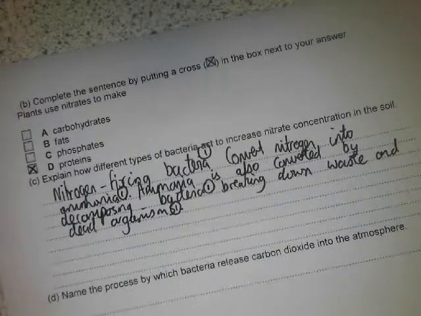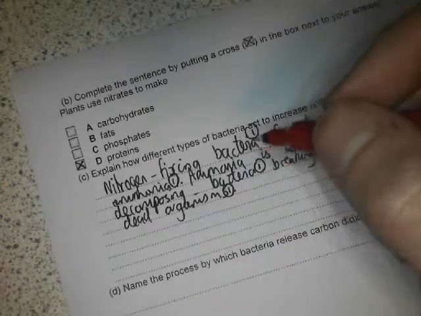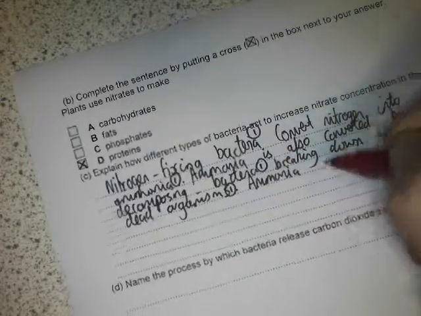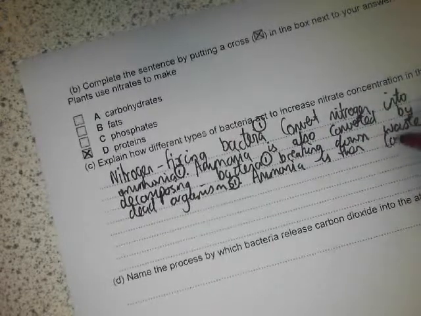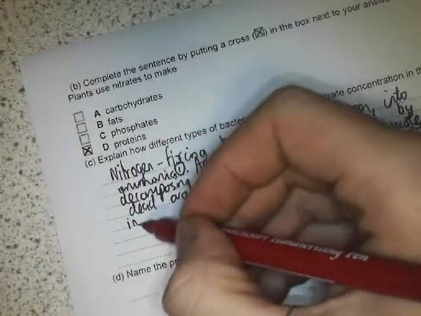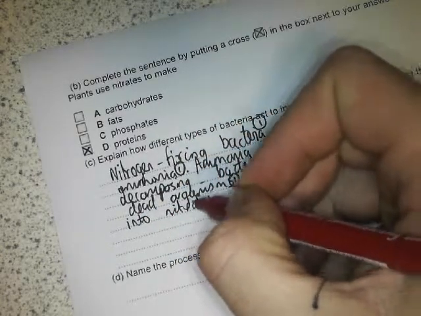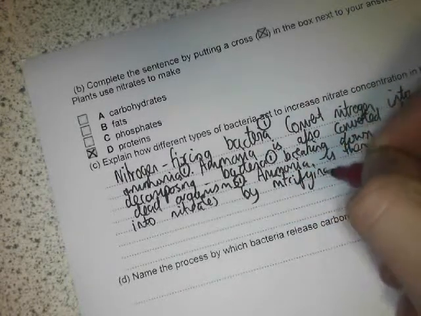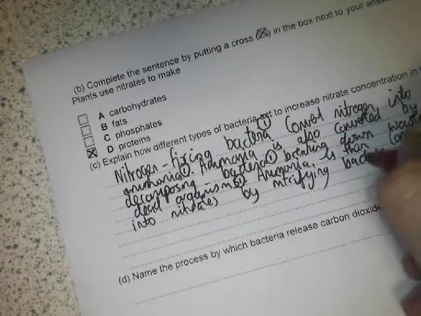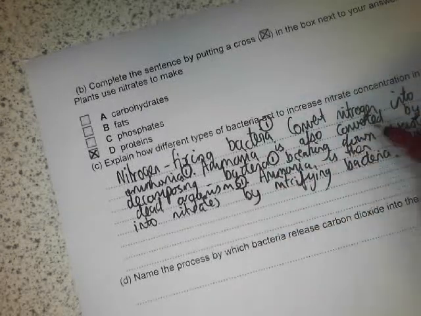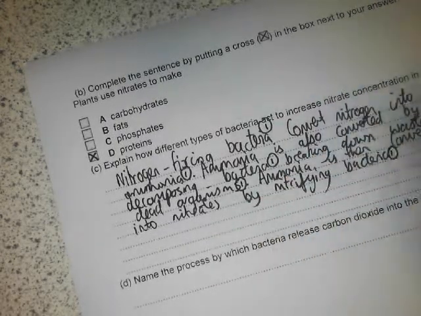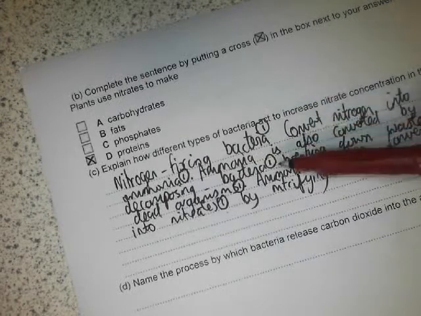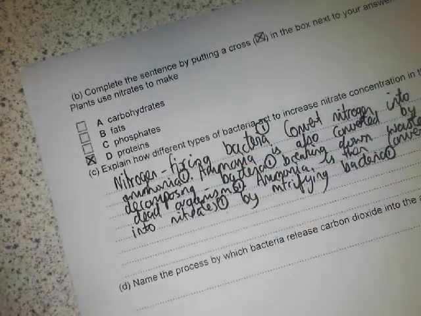So what happens to this ammonia now? Well, we all know nitrifying bacteria turns it into nitrates. So, ammonia is then converted into nitrates by nitrifying bacteria. Nitrifying bacteria, 1 mark. What does it do? Ammonia is converted into nitrates. Another mark. So I've got 1, 2, 3, 4, 5, 6 marks already, people.